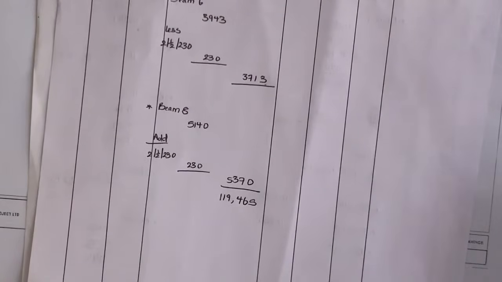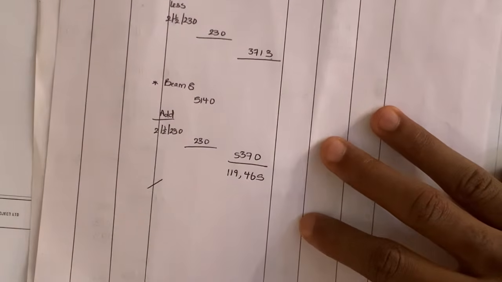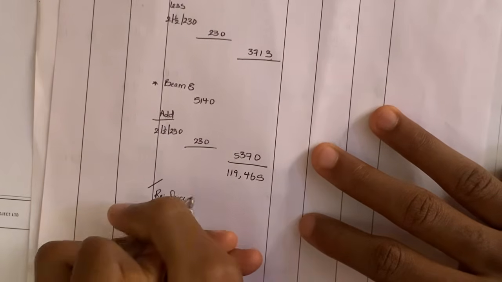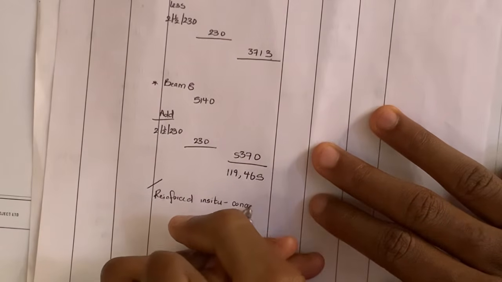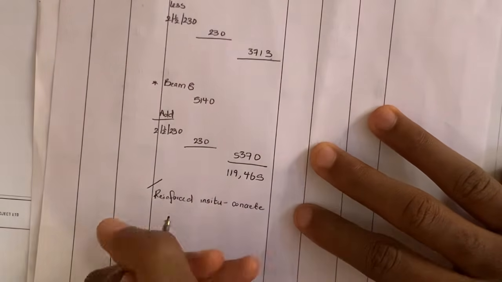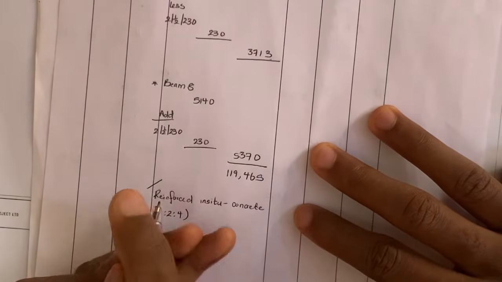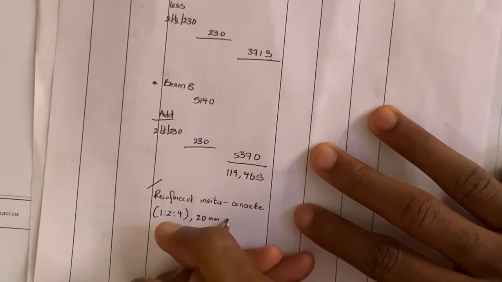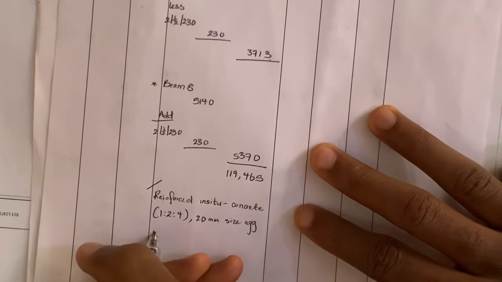So what we're going to do now is that we're going to describe and measure. So we'll describe by saying what? Reinforced in situ concrete, the mix ratio is 1:2:4, size aggregate, in beams.